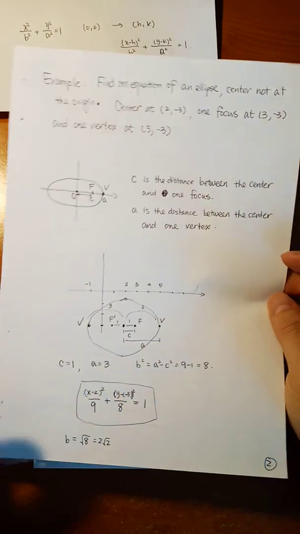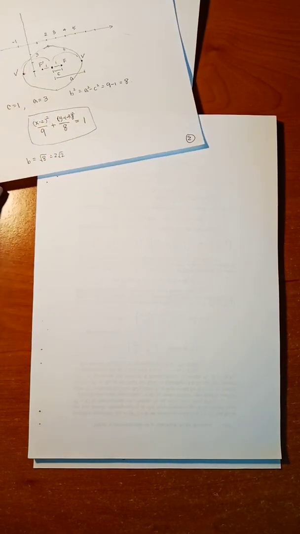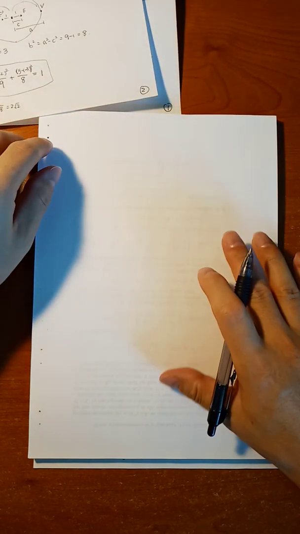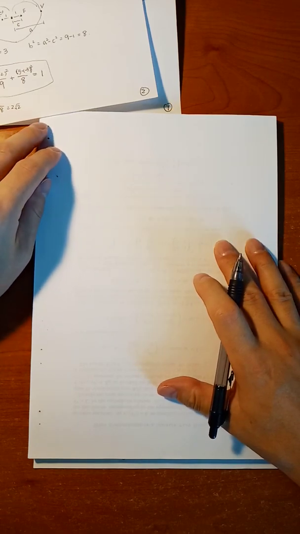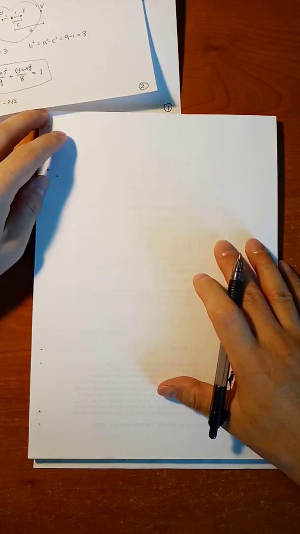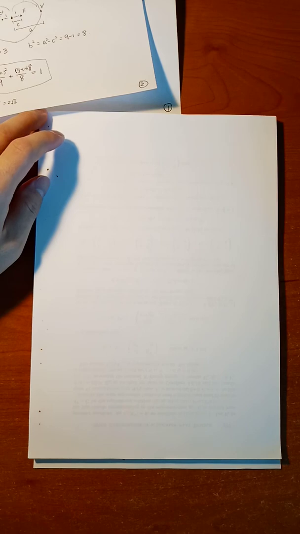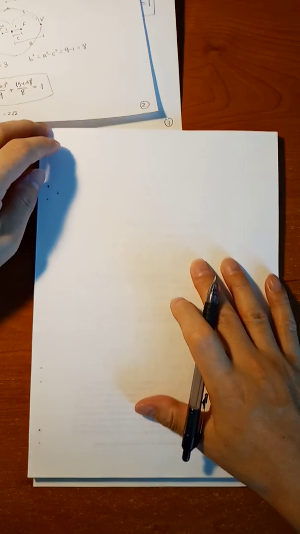Okay, so let's see another example. From the exercise, let's find another example.